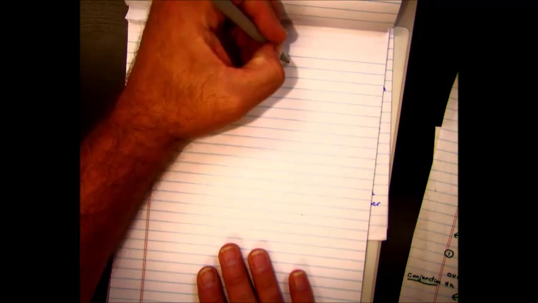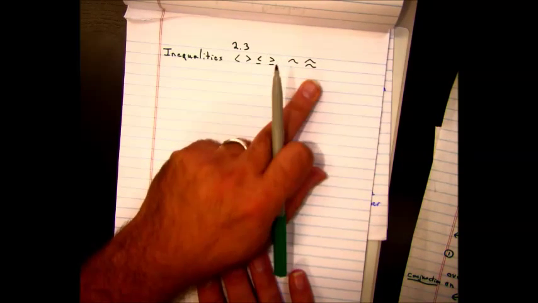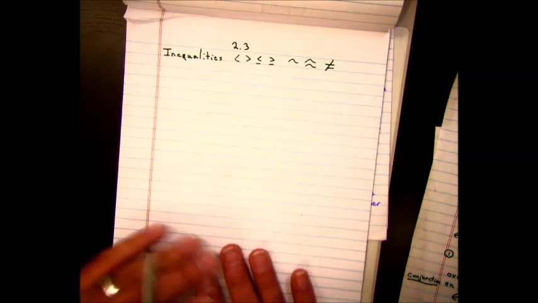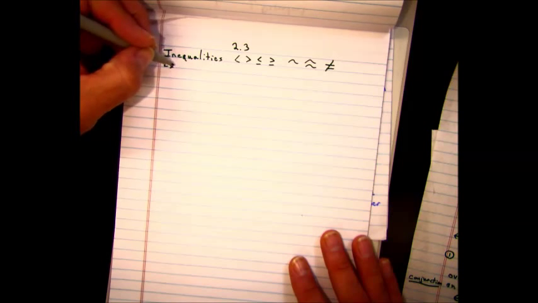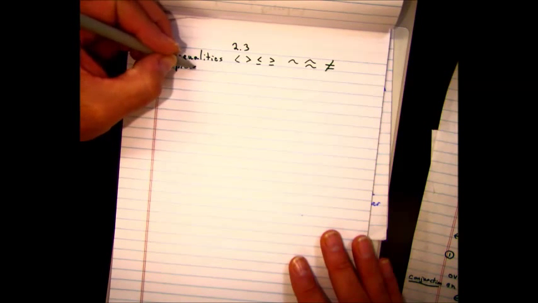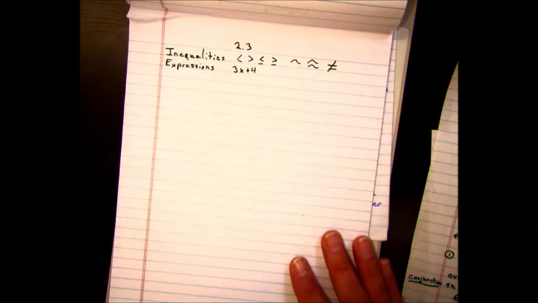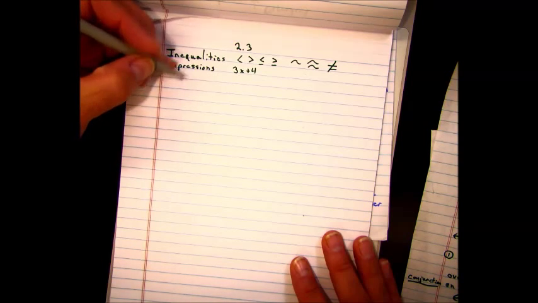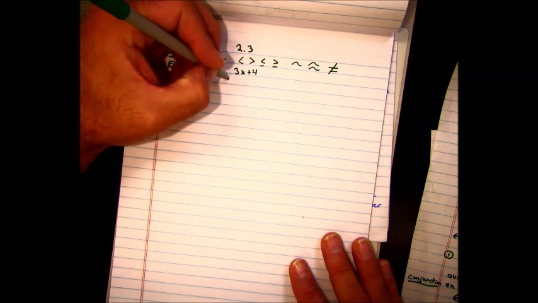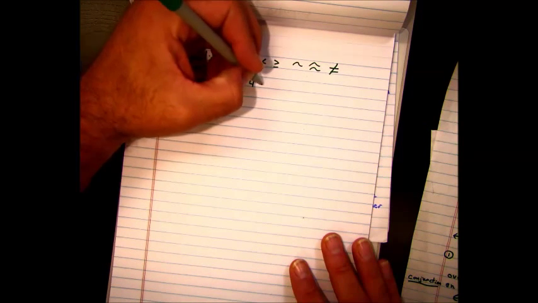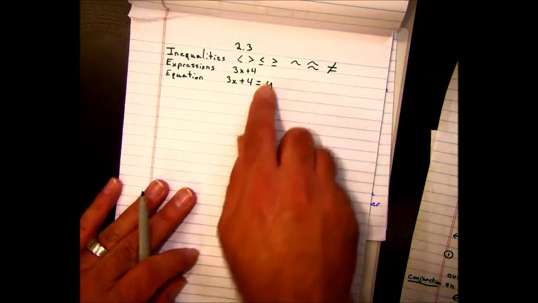I will say that there are other inequality signs like approximately, this is similar to, this is approximately, this is not equal to. So these are all signs of inequalities. Okay, and then we've dealt with expressions. That's something like this, 3x plus 4. That's an expression. And then you have equalities, or an equation. An equation is nothing more than an expression with an equal sign. So this would be an example of an equation. If it said equals 10, that would also be an equation.